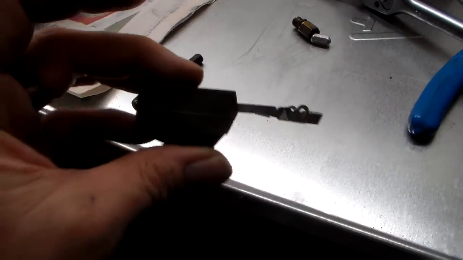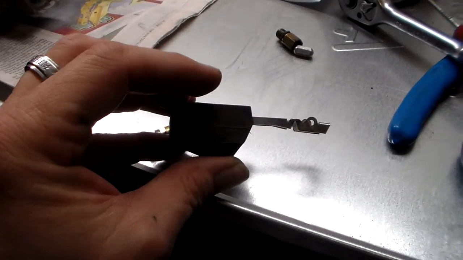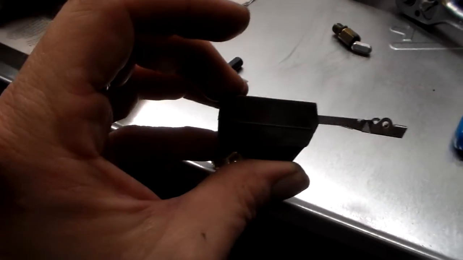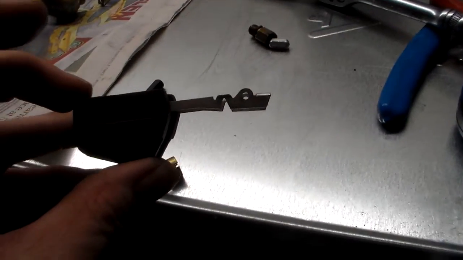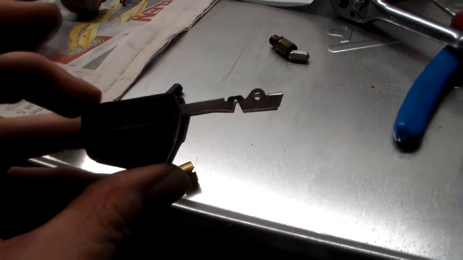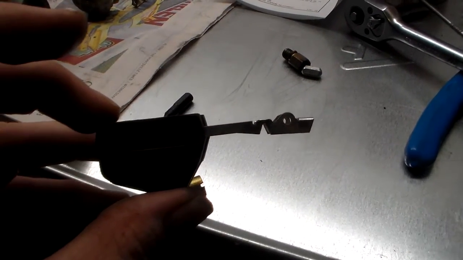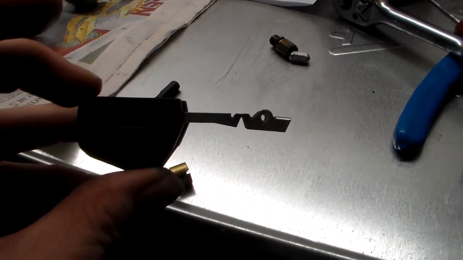So if you were to bend this so that instead of it being straight across like that, it came up and then went down, and this end right here was further down, then what would happen, if you think about it, you have to wrap your mind around this, is it would take less fuel to push up far enough on this to shut the needle valve off.